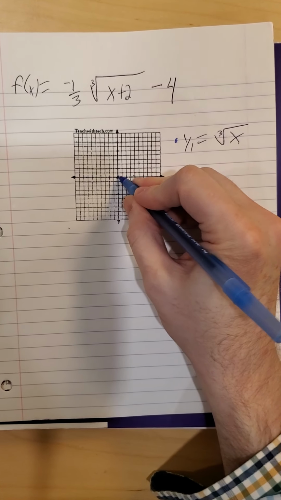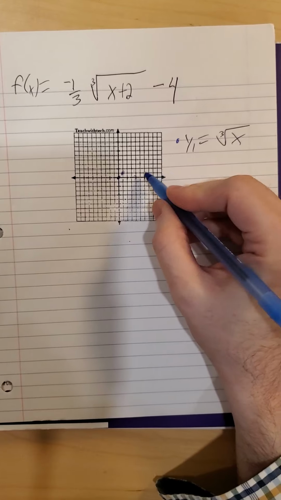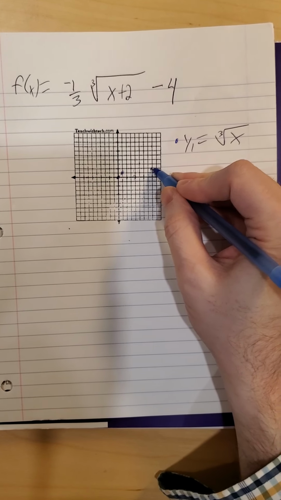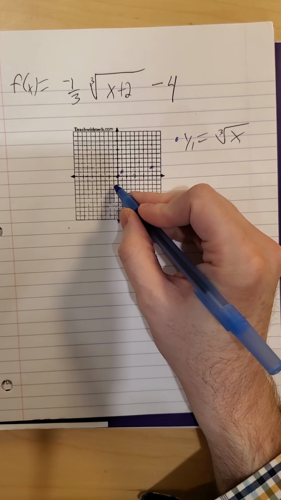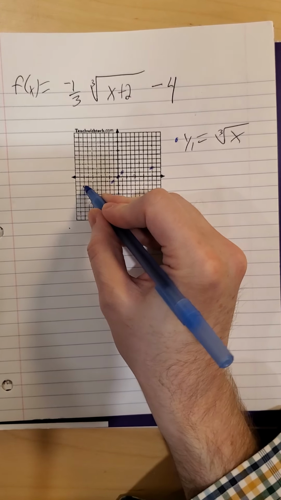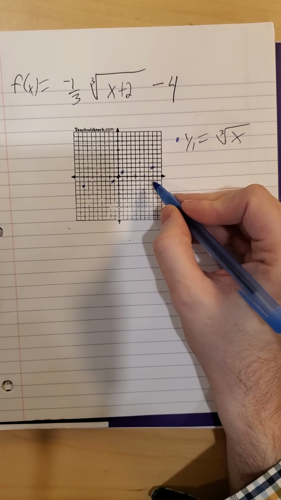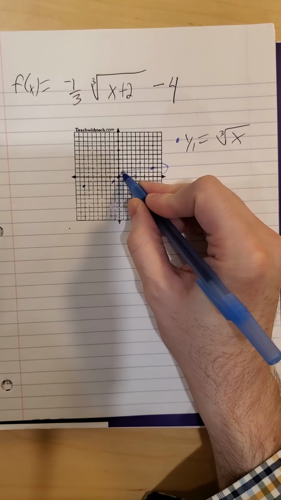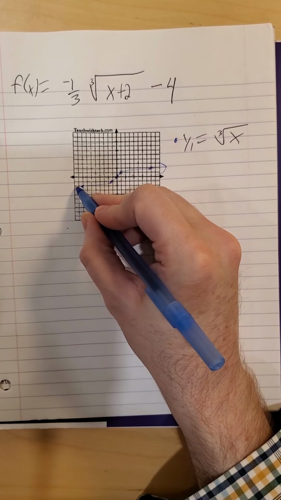All right, cube root of 0 is 0, cube root of 1 is 1, and we go all the way out to 8. Cube root of 8 is 2 for our next lattice point. Cube root of negative 1 is negative 1, cube root of negative 8 is negative 2, and those are the 5 points that we can fit for the basic cube root function on the negative 10 to 10 grid.